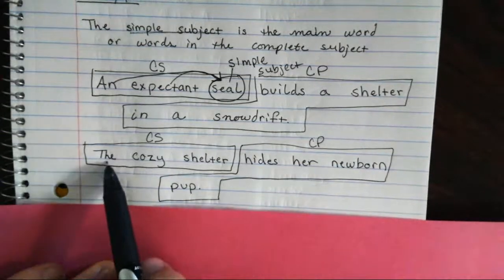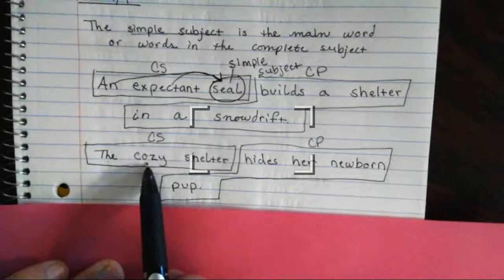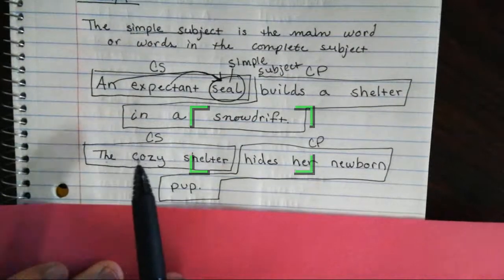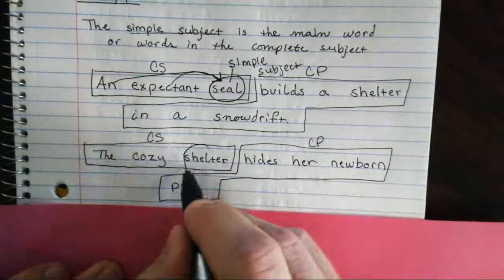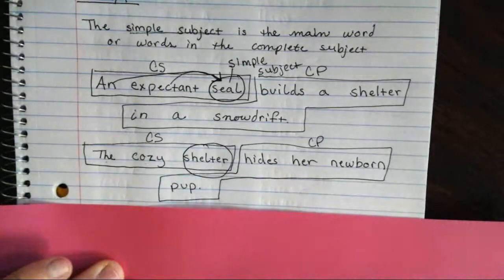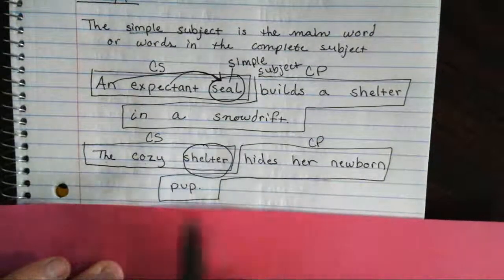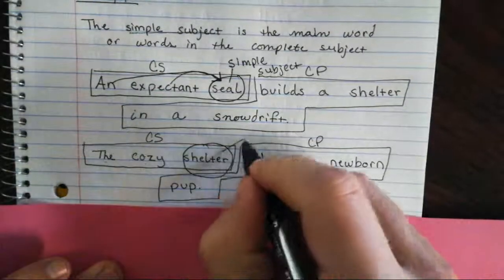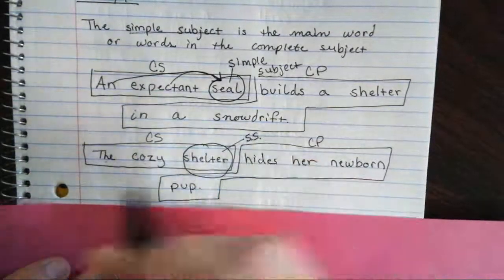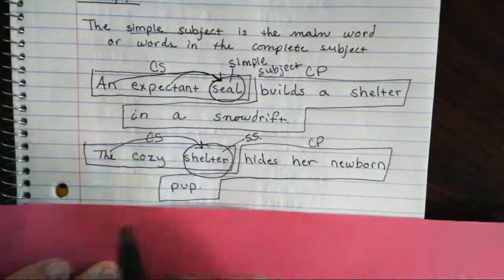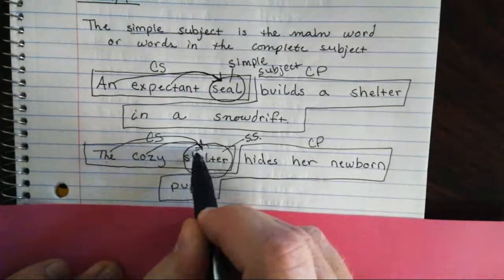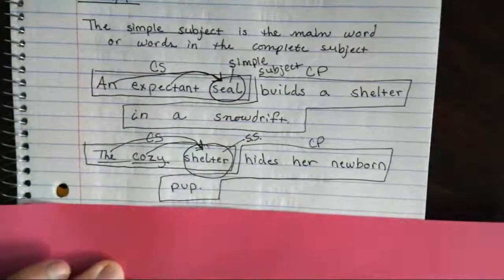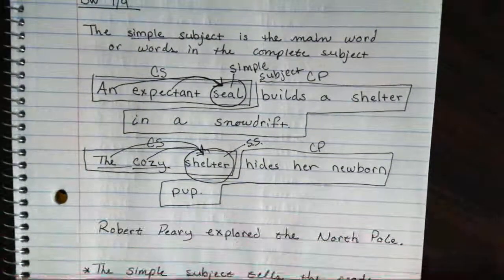Is it about the? No, it's not about the. Is it about cozy? No, it's not about cozy. Is it about shelter? Yeah, it is about the shelter. And what does the shelter do? It hides her newborn pup. So again, here we have simple subject. The describes shelter. What kind of shelter? Cozy. So these are actually acting as adjectives, descriptive words.